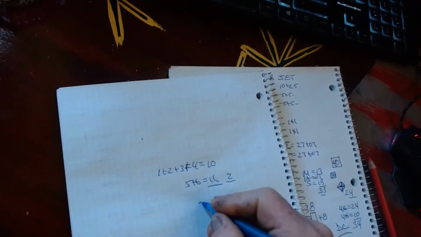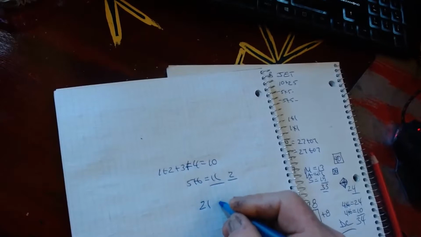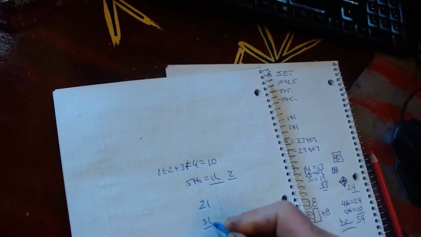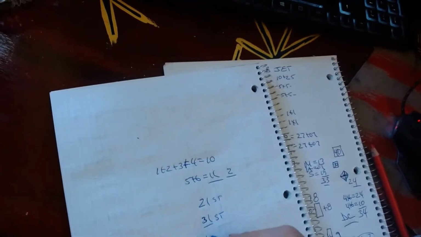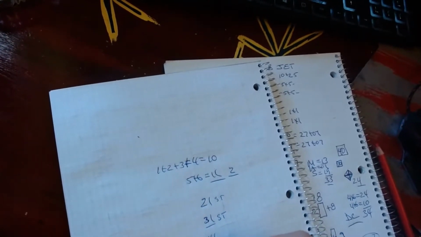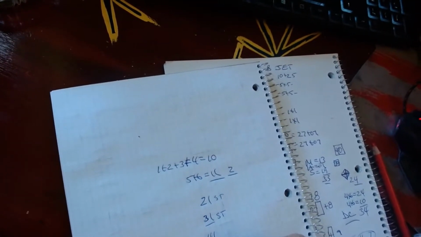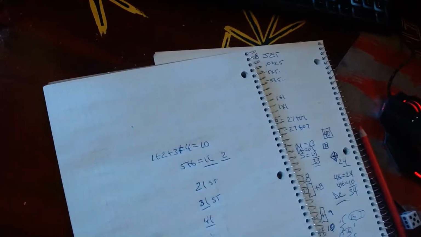Also, as well, I'm not sure, 21, I'm just trying to think, 21, 31. Why do we say 31st, 21st, 41st? I'm just trying to see, 51st, 40th, 20th, 10th, 11th.